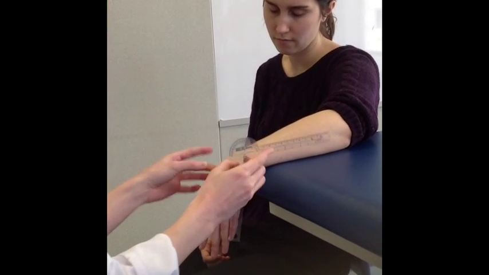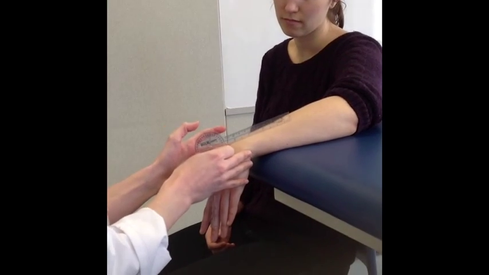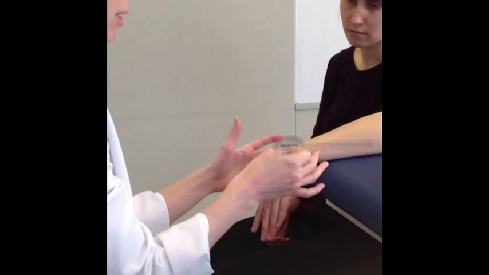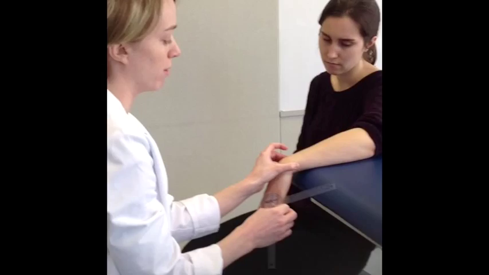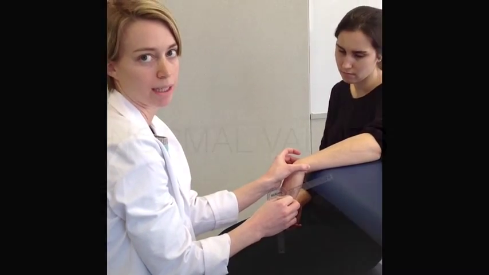Throughout this, you want to be making sure that the patient's wrist is stabilized between pronation and supination. If you need to, you can stabilize with the radius and the ulna. Average wrist flexion is generally between 60 to 80 degrees.